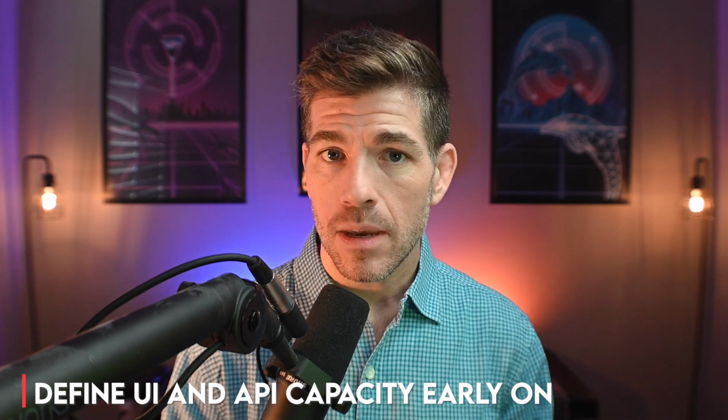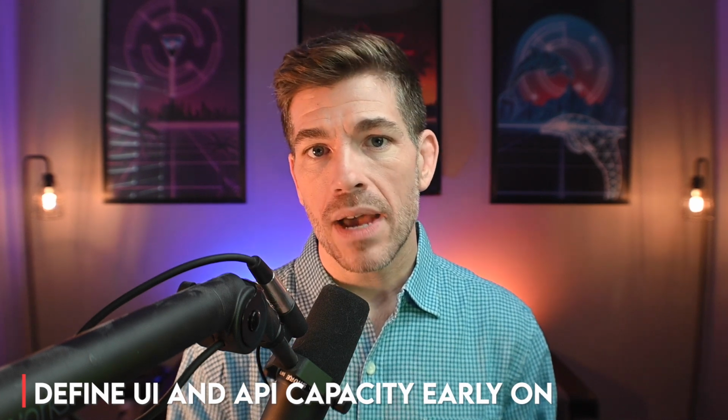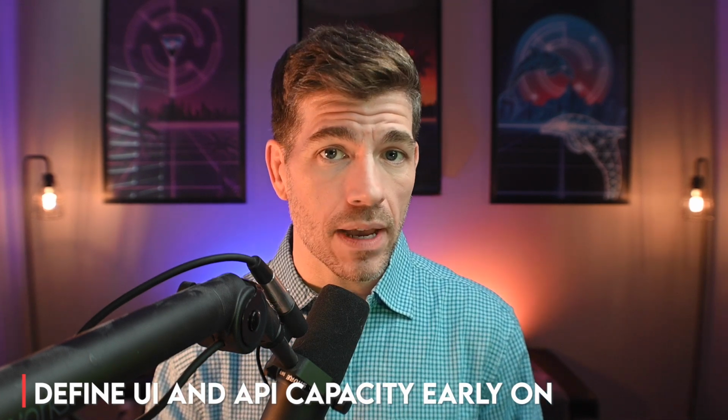If it's not users, it's orders or a ledger of some kind. Anytime you collect data over time and display a list of data, your app is growing, and it should accommodate this growth by defining the UI and API capacity early on. If those capacities exceed your projected stored data capacity, then you shouldn't need to accommodate for growth.